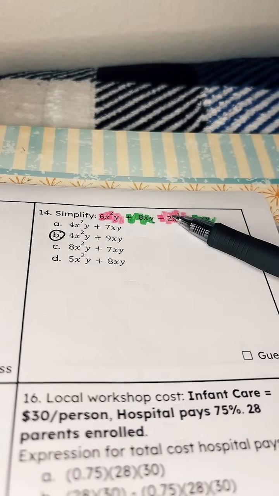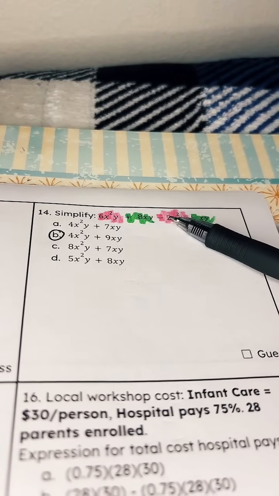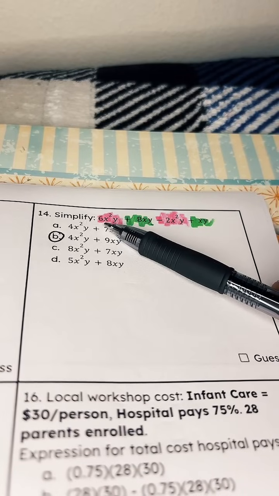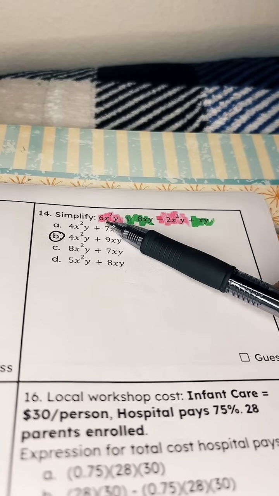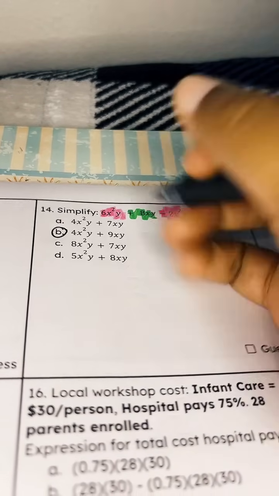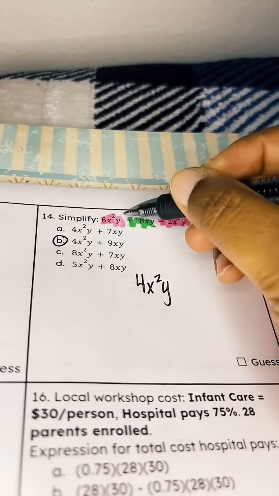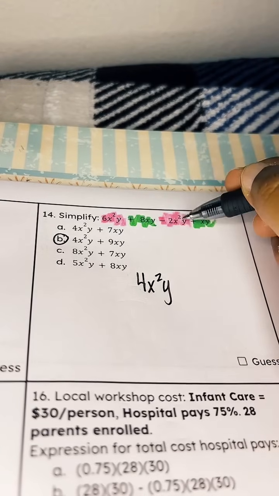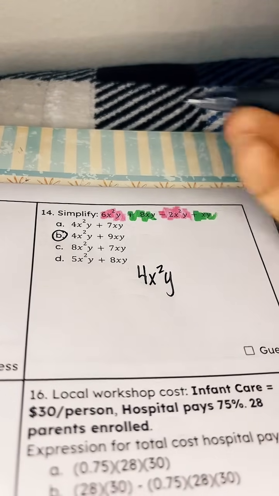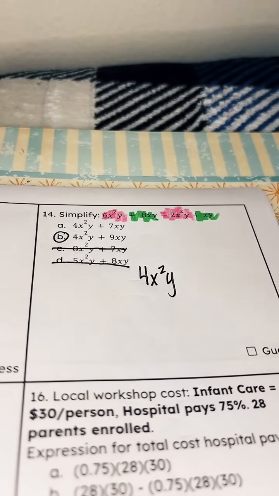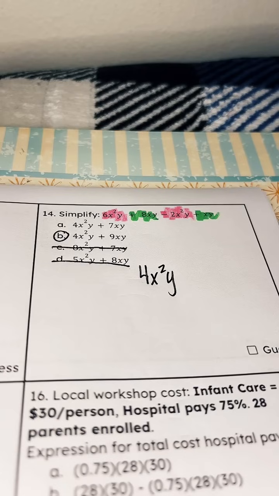6 minus 2. Because we take the sign in front of the 2. Okay, 6 minus 2 is going to give us a 4x squared y. Remember, when we're adding or subtracting, the variables stay the same. So by us knowing that, this and this wasn't even an option. And now we have a 50-50 chance.